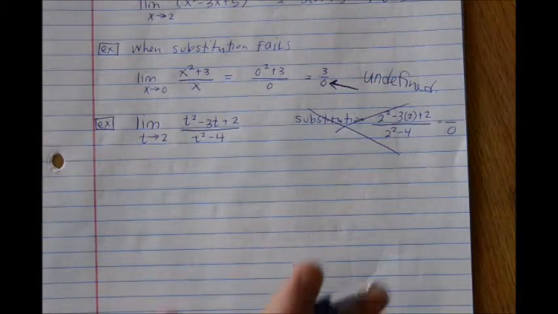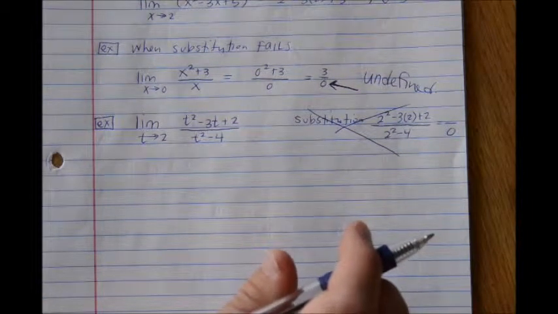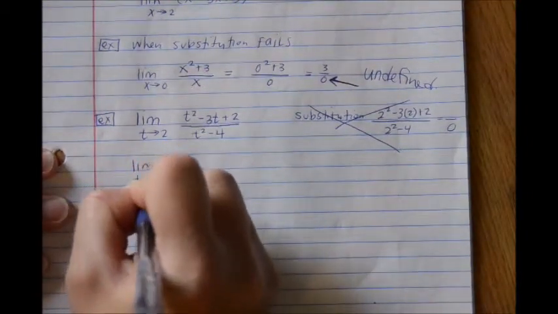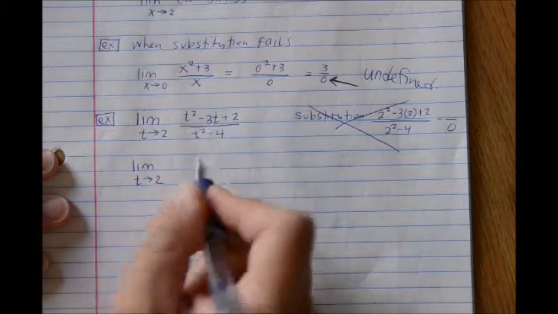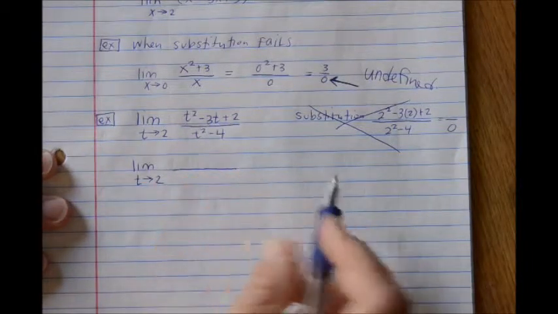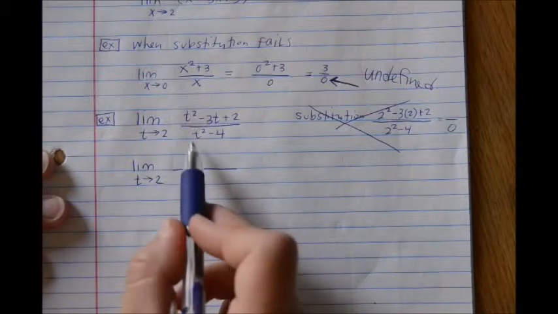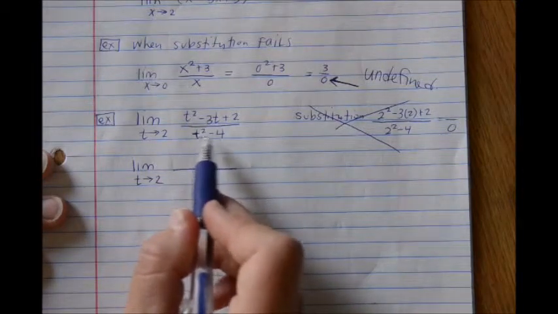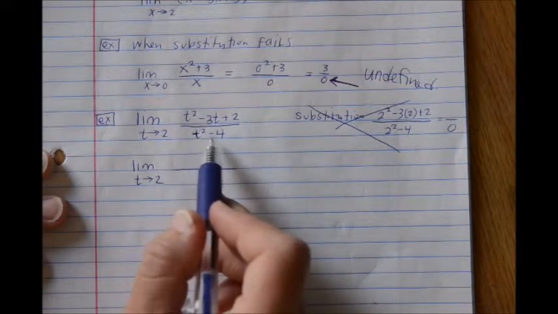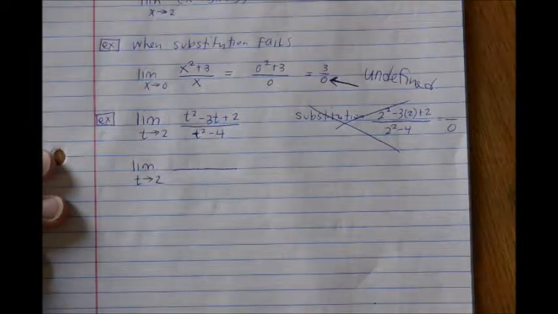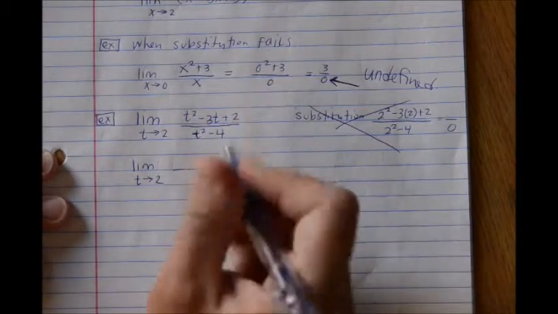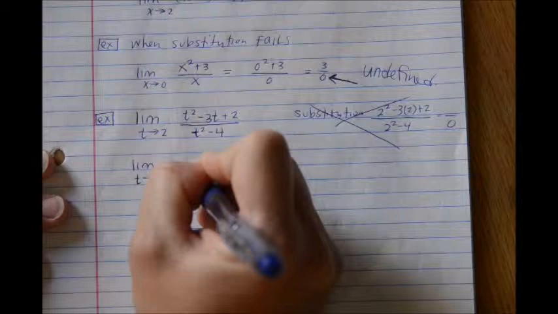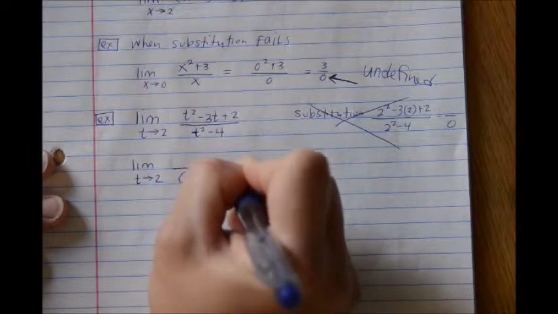The other thing we can do is simplify our expression before we take the limit. So we're going to keep it as a limit and not take the limit yet, and simplify first. We need knowledge that, if you don't know this, you need to make a flashcard of: anytime you have two perfect squares subtracted from each other, this is called the difference of squares. We'll use it to factor this out. So t minus 2 and t plus 2.